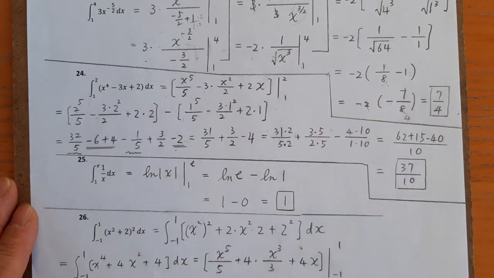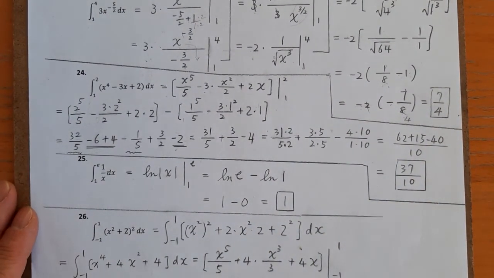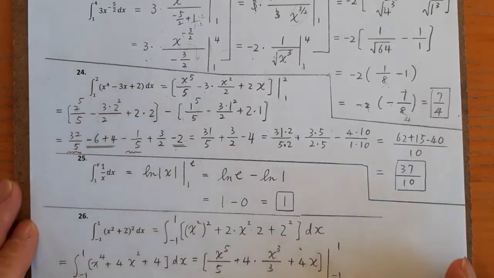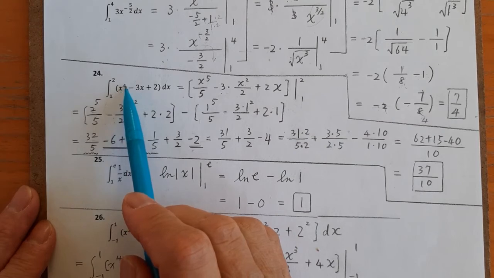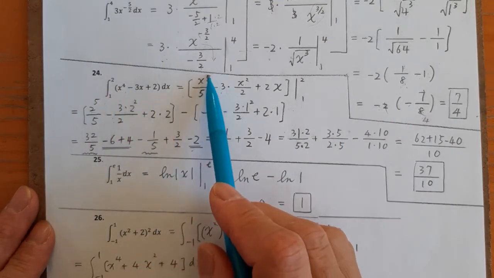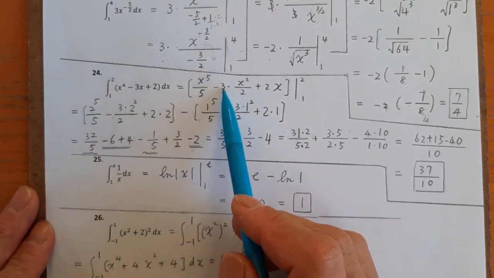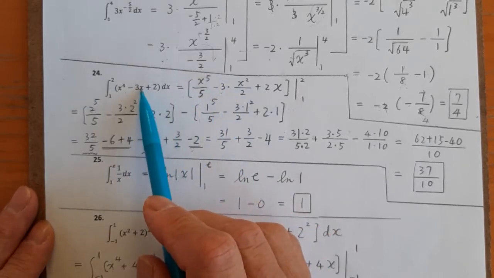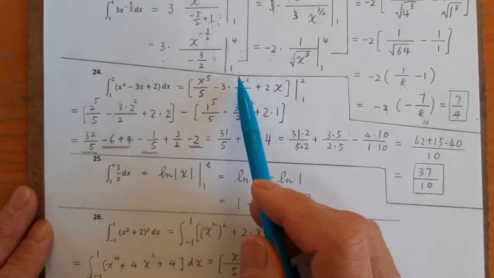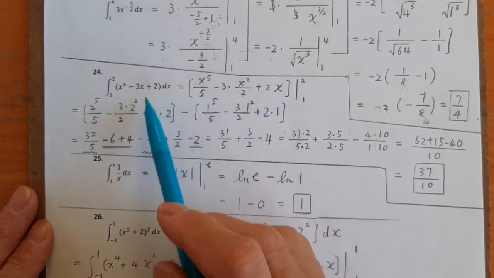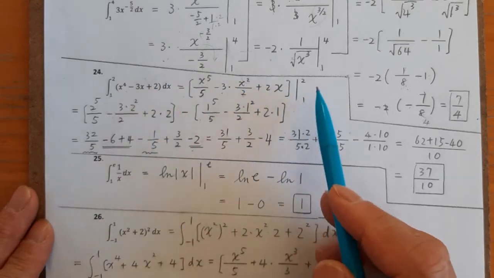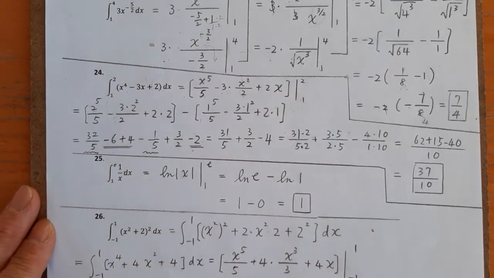And question 24. This is a polynomial function, so take the integral of each term. X to the power 4, take the integral, is x to the power 5 over 5. Minus 3x, take the integral: 1 add 1 gets 2, so it's x squared over 2. Plus 2 take the integral is 2x. Then x goes from 1 to 2.